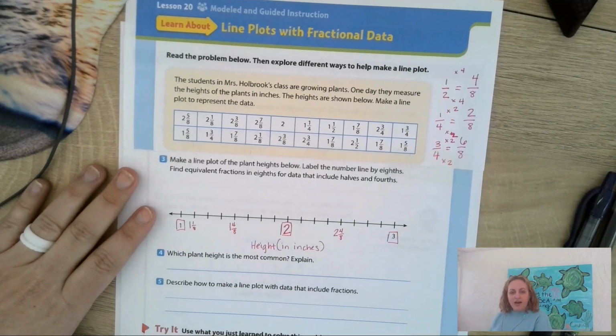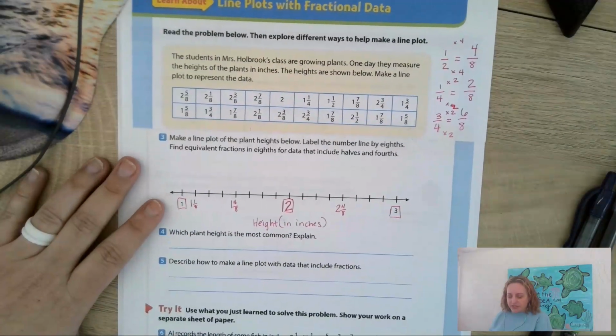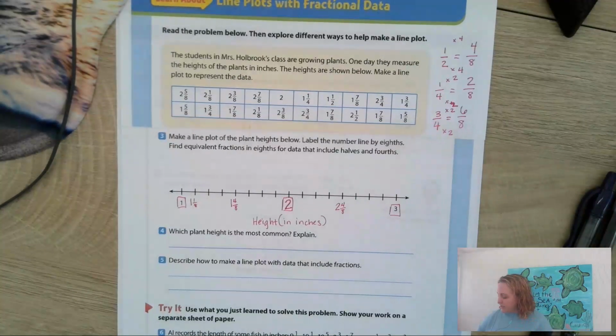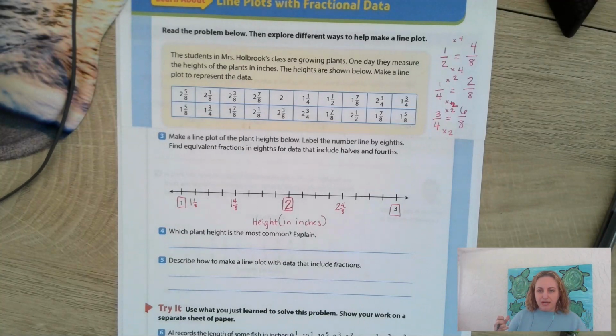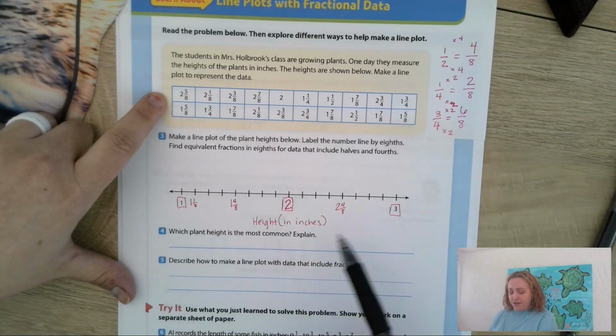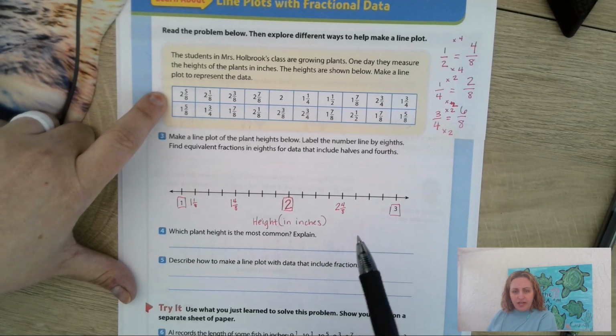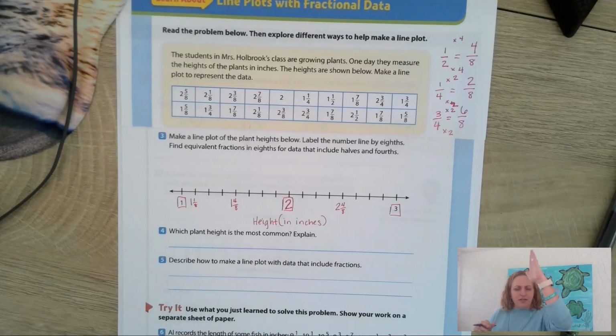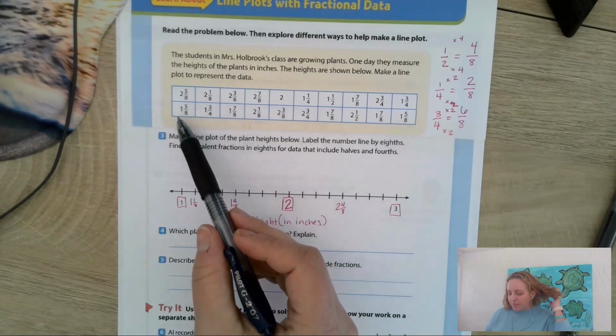Okay, now I'm going to put the data onto the line plot. And it's pretty simple. I'm going to use a different color just to help everything be easier to read. I'm just simply going to go through here, find where it is, and put an X on top. You want to keep all of your X's about the same size, because you don't want one column to look taller just because it has bigger X's.